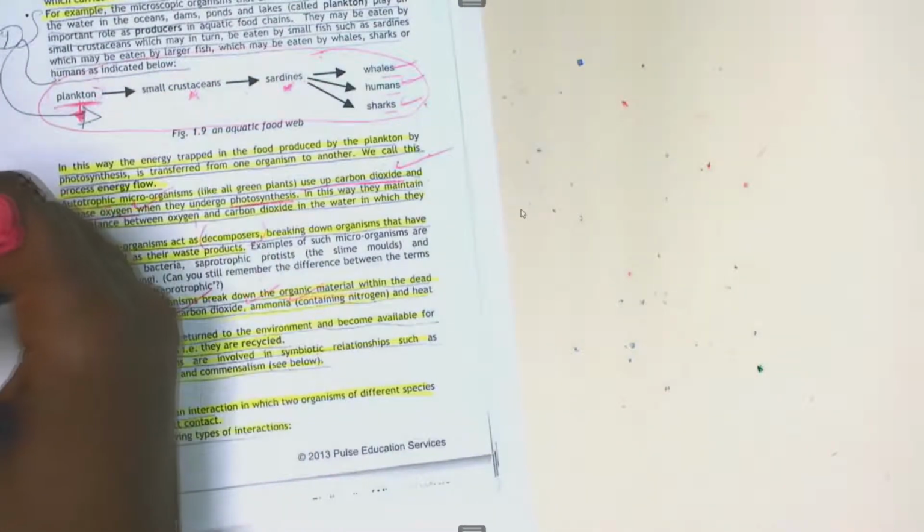So please remember the things that you will have to say when you answer this question. Sometimes they will ask you to briefly describe the role of microorganisms in maintaining the balance in the environment and the web of life.